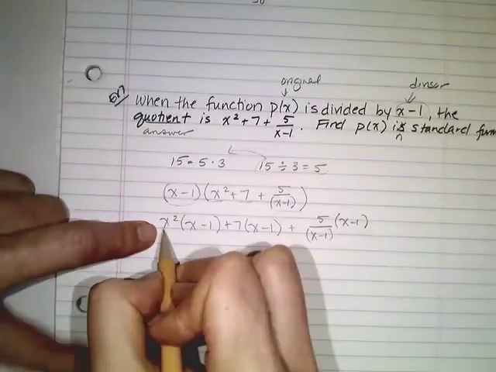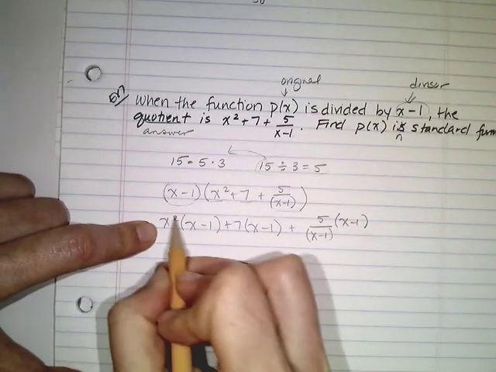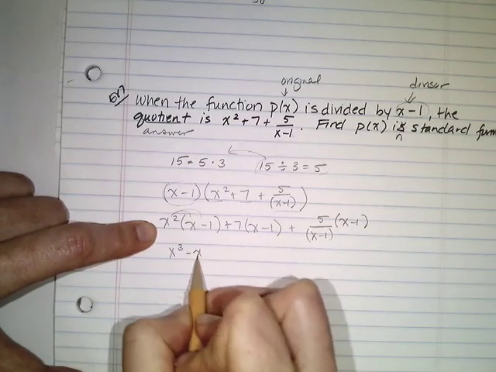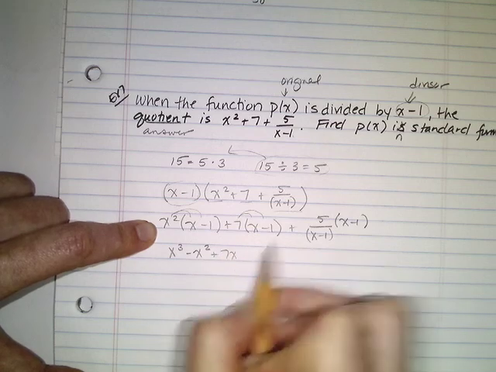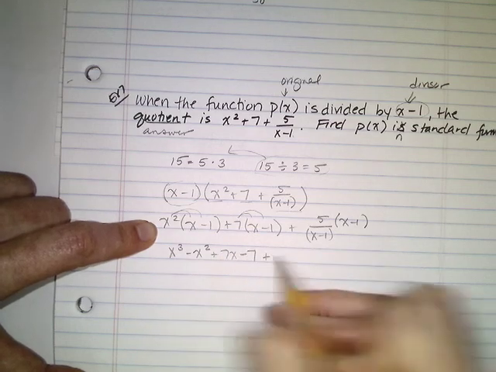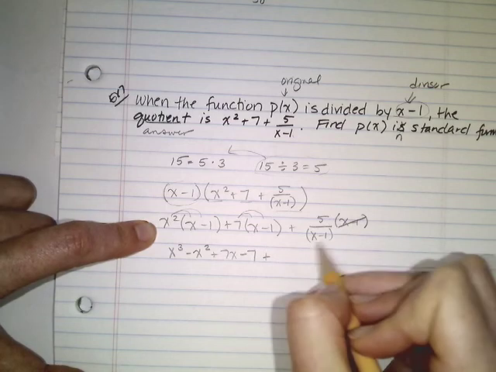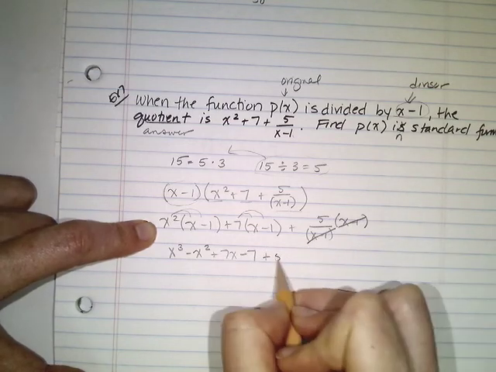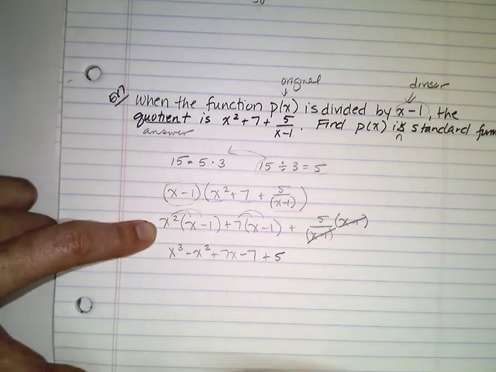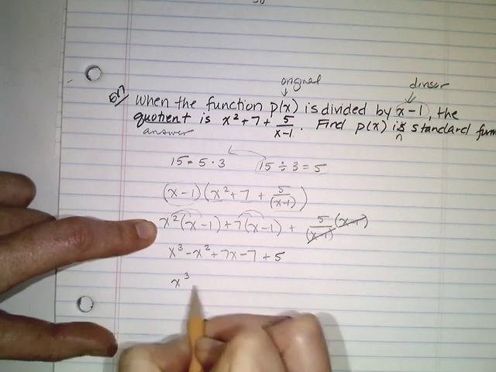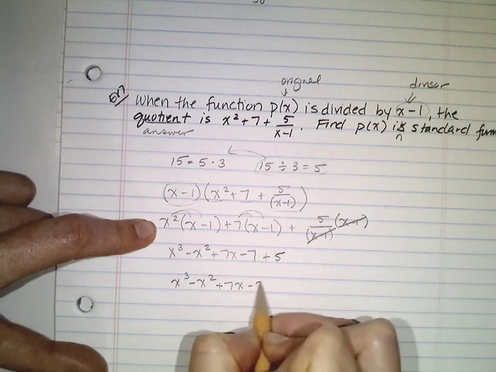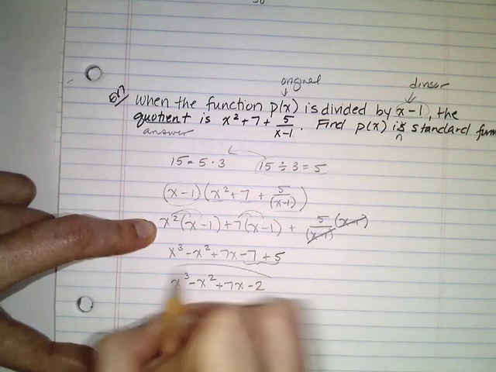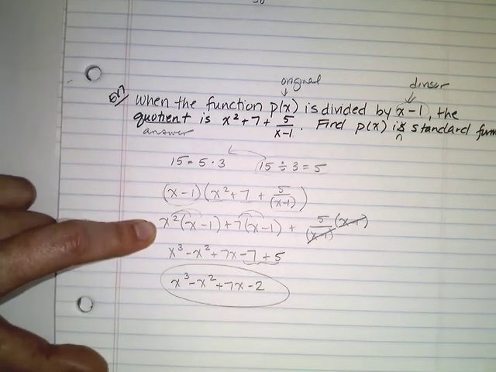Okay, so here I'll get x to the third minus x squared plus 7x minus 7. The x minus 1 and the x minus 1 here cancel, and I'm just left with plus 5. And then I'll have x to the third minus x squared plus 7x minus 2, because those are the only two things that will combine.